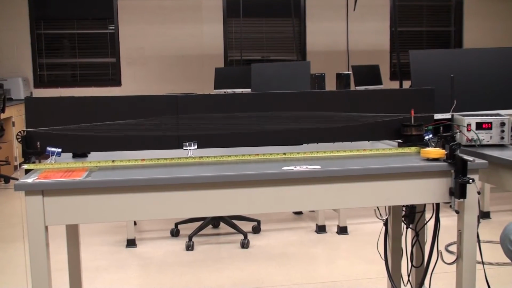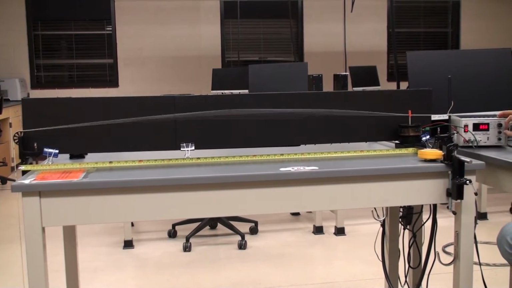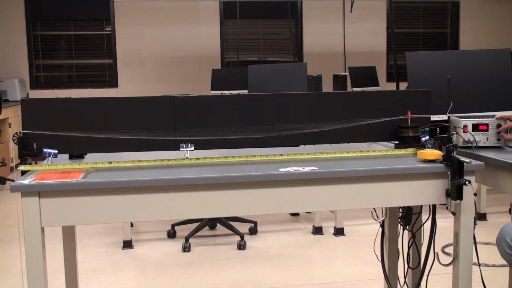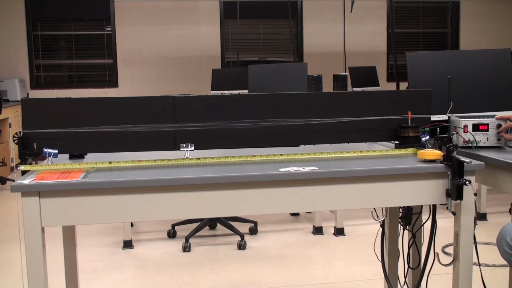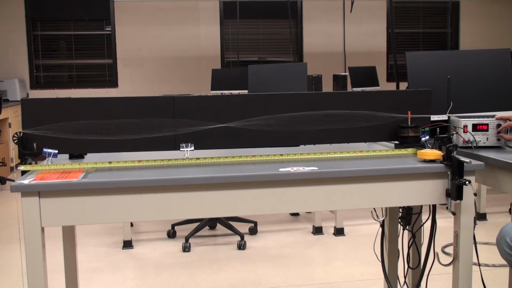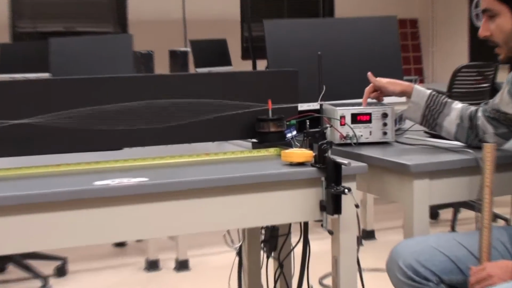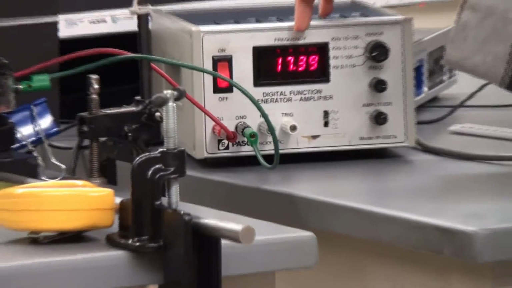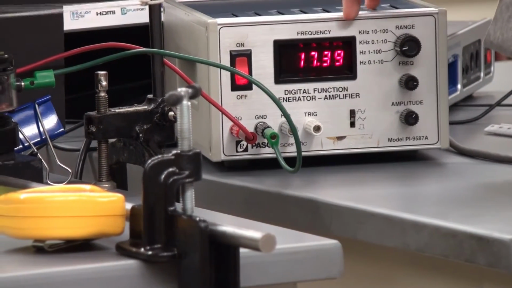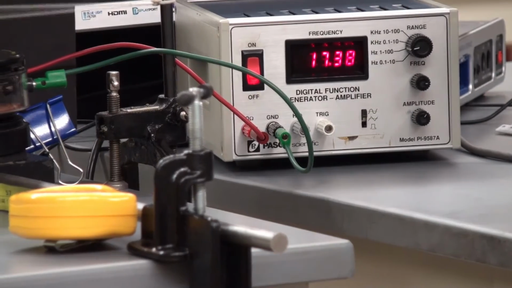Now I'm going to make the second harmonic. So I increase the frequency. Here it is. This is the second harmonic. And the frequency for the second harmonic is about 17.4.